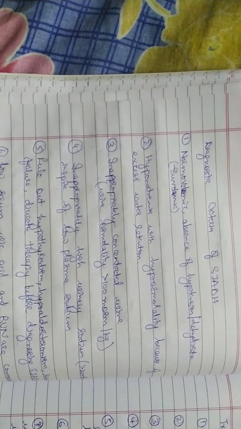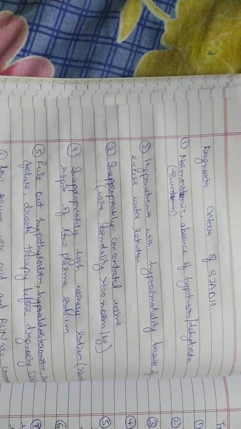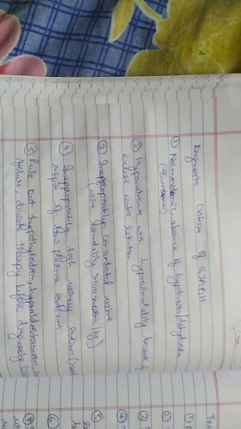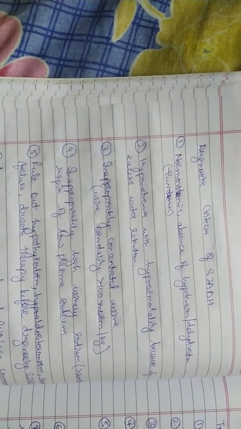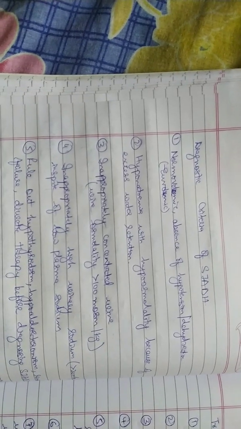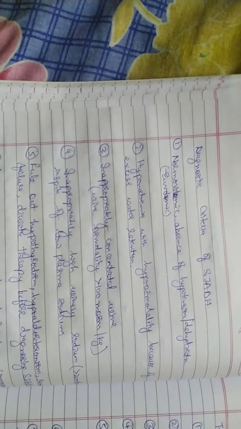Now, what is the diagnostic criteria of SIADH? For making a diagnosis of SIADH, first of all, you should assess the volume status of the patient. The patient should be euvolemic. There should be no signs of dehydration, and no signs of volume overload. Secondly, the patients will have hyponatremia with hypoosmolality because of excessive water retention.